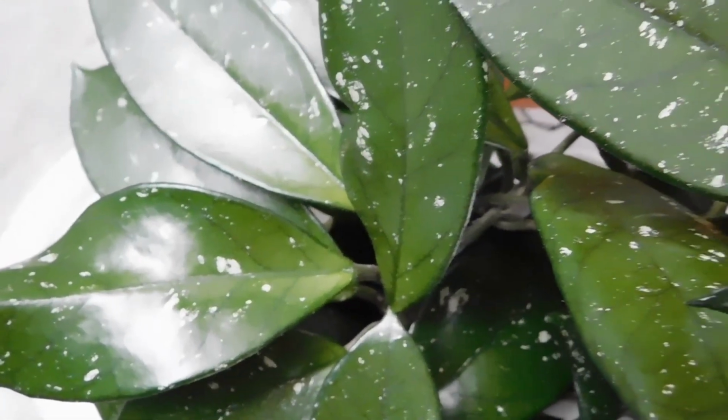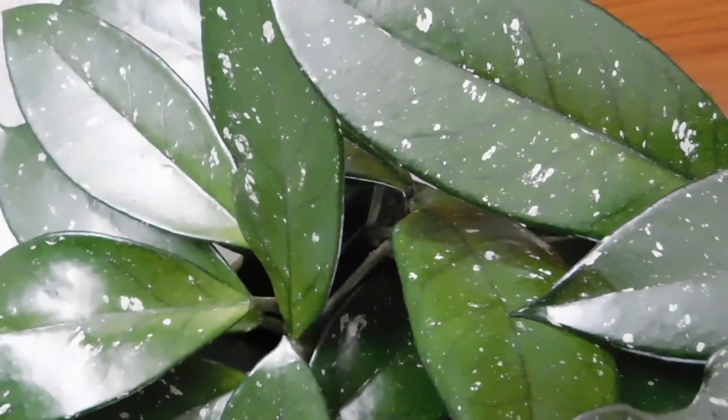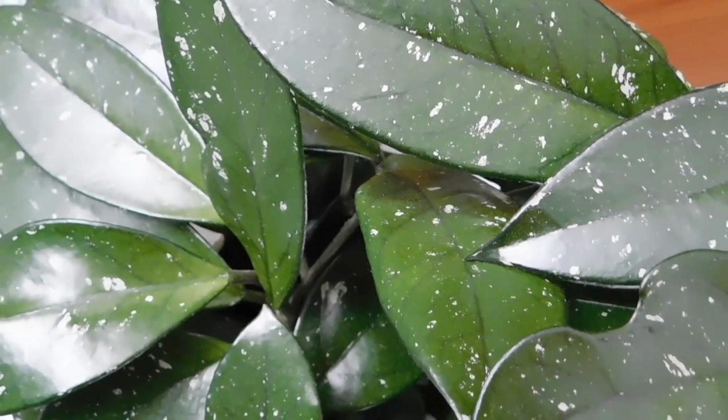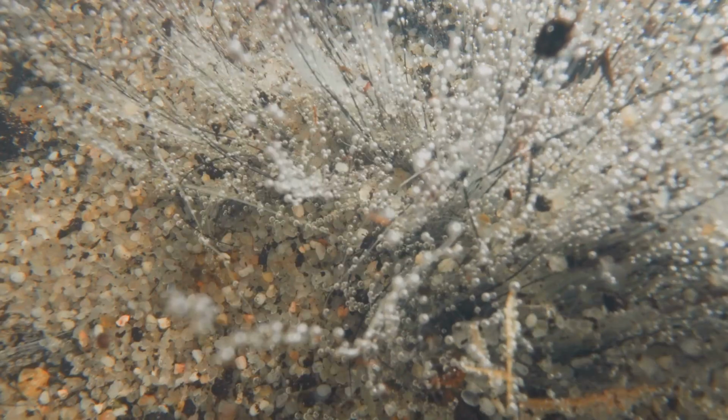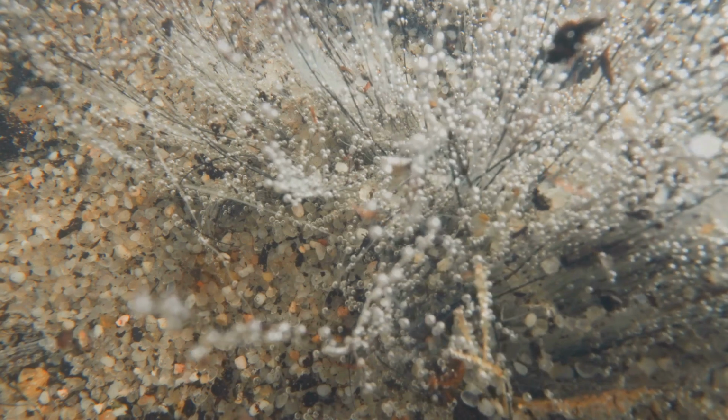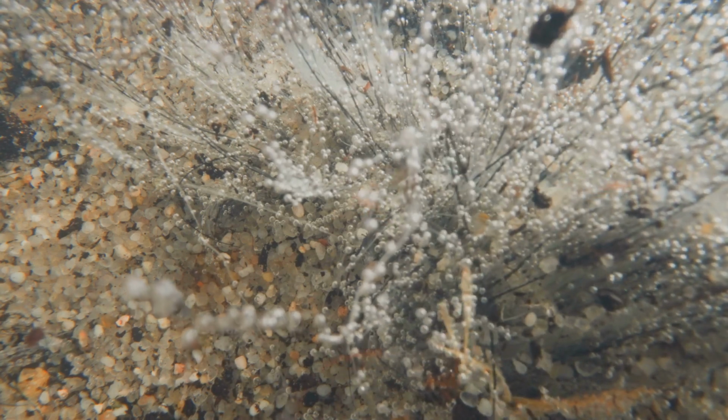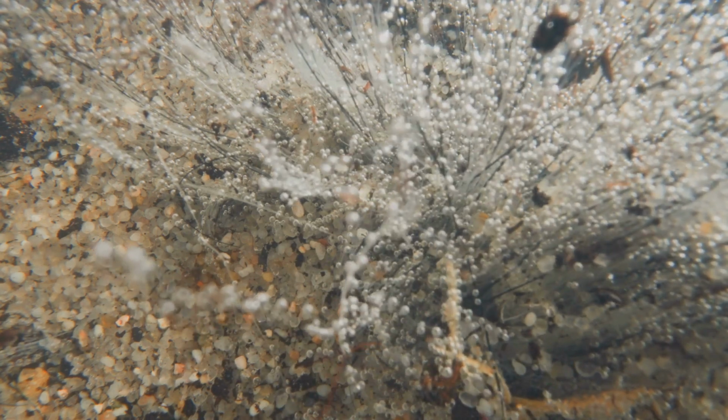One of the key players in the carbon cycle is photosynthesis. Plants take in carbon dioxide from the atmosphere and use it, along with sunlight and water, to produce glucose, a type of sugar that serves as food for the plant. In this process, plants release oxygen back into the atmosphere, which is essential for all living organisms, including us humans.